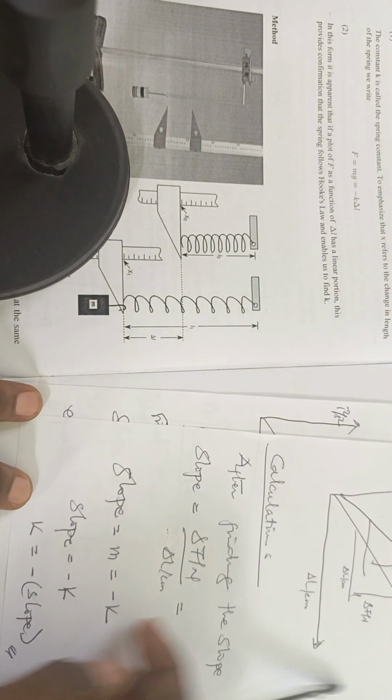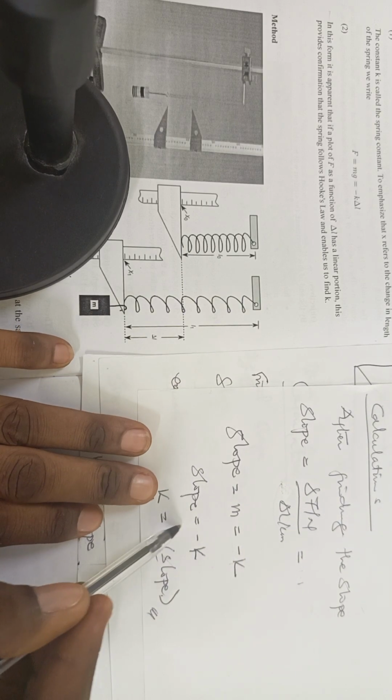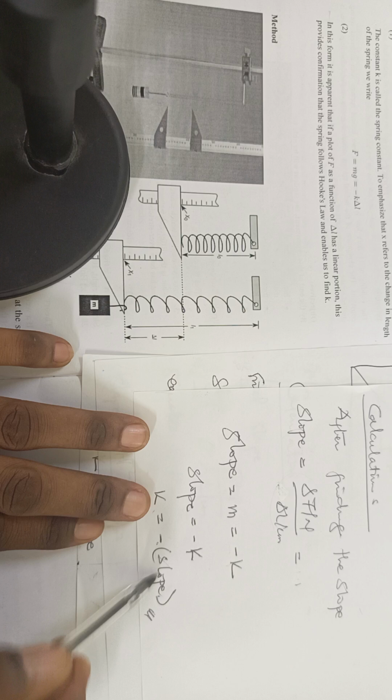So like I've written here. After plotting our graph, we find the slope, right? Then we equate the value of the slope to minus k. It means if you want to find k, k becomes the negative of the slope. So that's how we find the spring constant for this particular spring. So we'll do for the first one. You have to find two slopes because we are plotting two things, right?